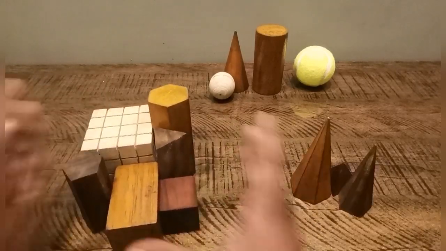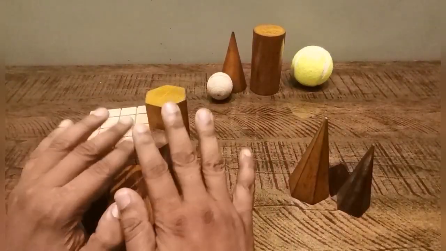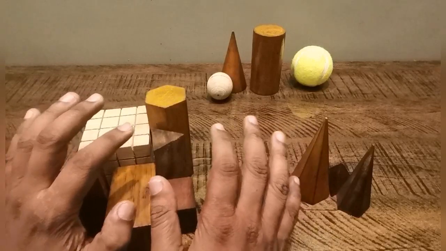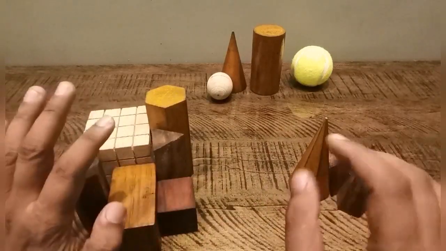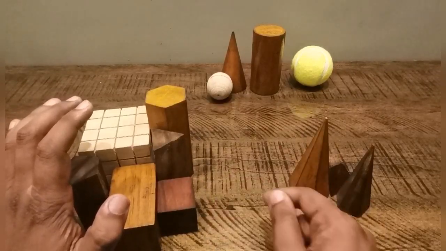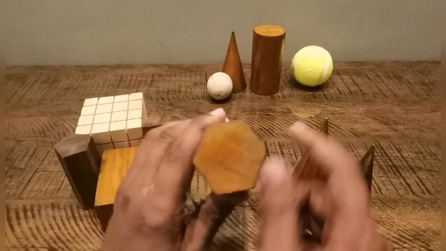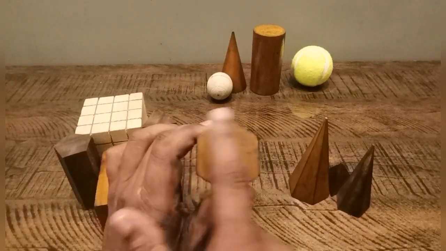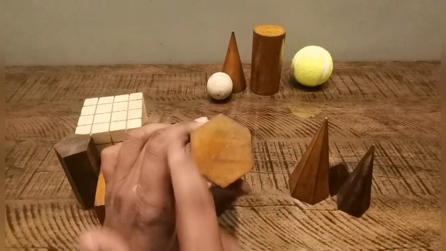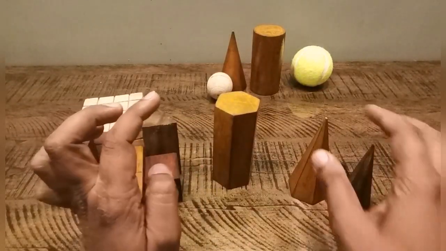Now let's try to name these 3D diagrams. For the pyramid and the prism, the name is always given according to the base of that diagram. That means if you observe this prism, the base is 1, 2, 3, 4, 5, 6, hexagonal. So I have to name it hexagonal prism.